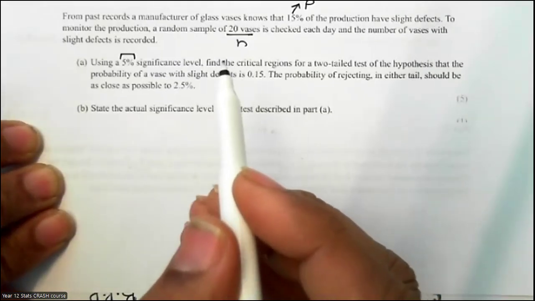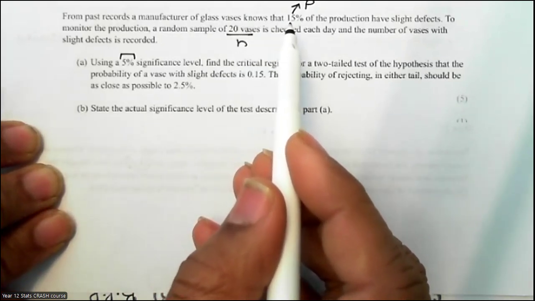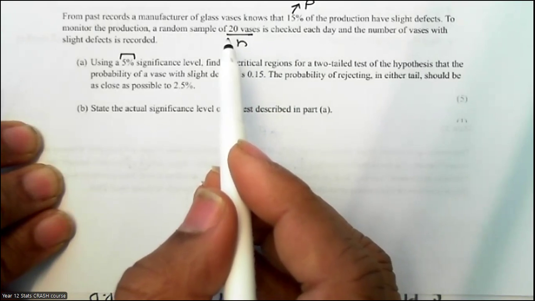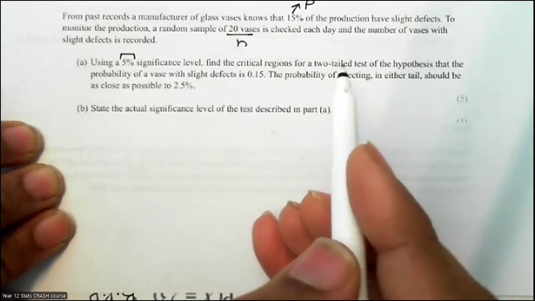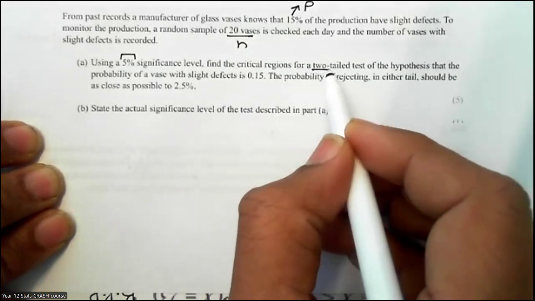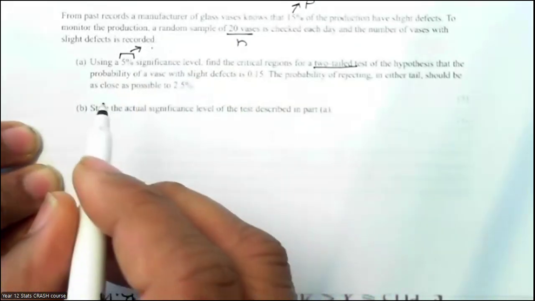Okay, so I'm not going to rush on this one. Probability is 50%. Sample size is 20. 5% significance level. Critical regions of the two-tailed test. What does that tell you, people? We have to split this into two parts. It's 2.5% in each tail.